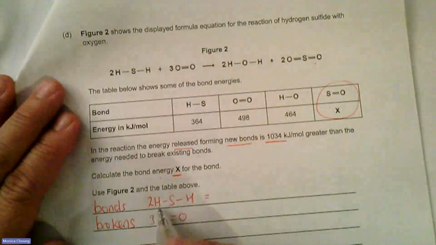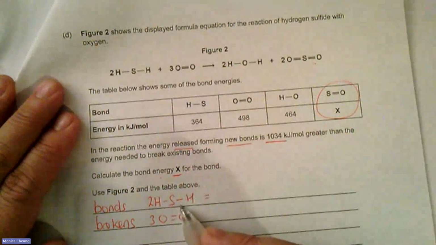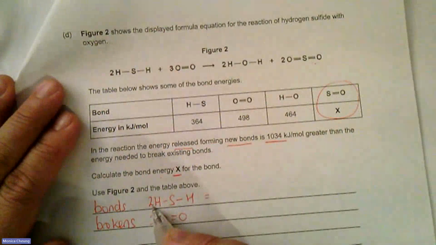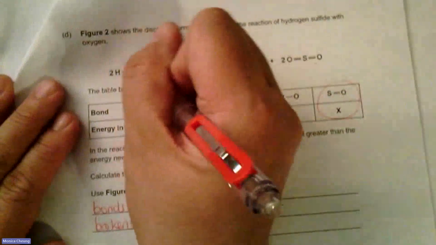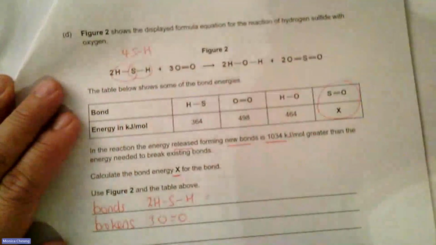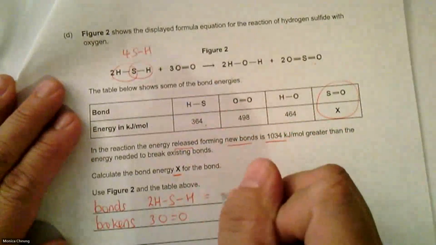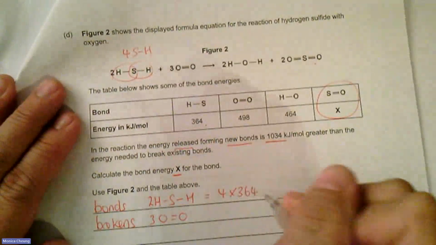If I look here, I've got 1 bond of HS, 2 bonds of HS. There's a ×2 here, which means there's 4. I'll show you again. That's 1, that's 2, and there's 2 in front, so it's 2 times 2. So I have 4 SH bonds in total. SH is 364, so my first calculation is 4 times 364.